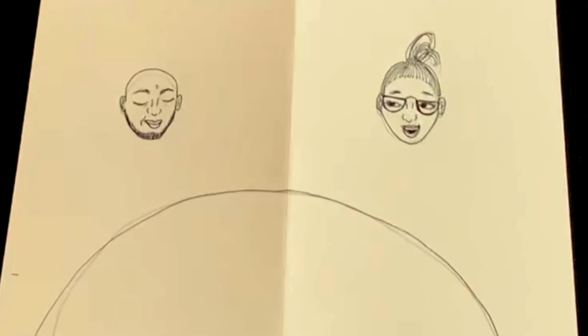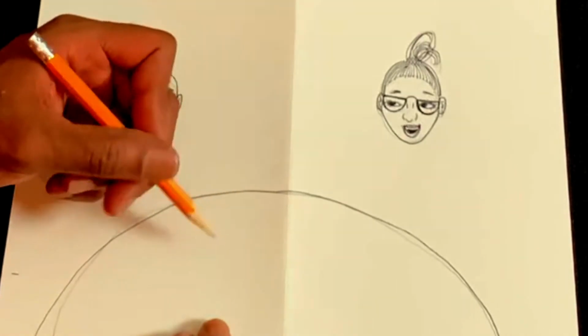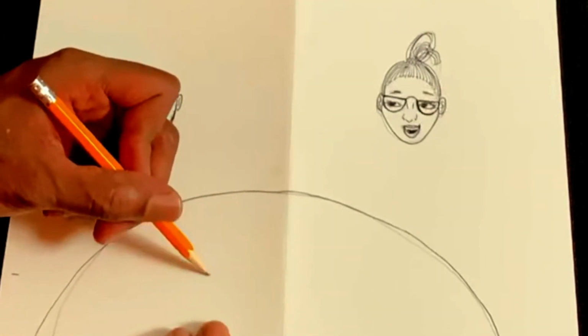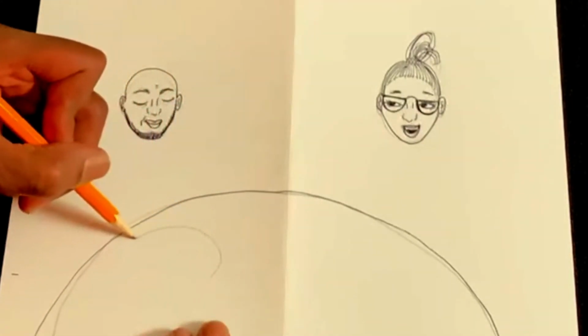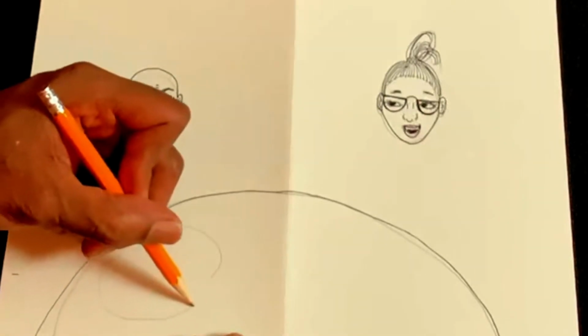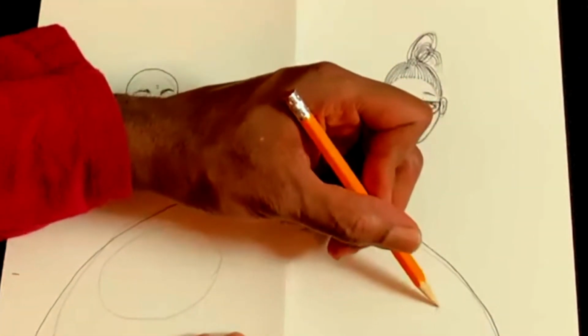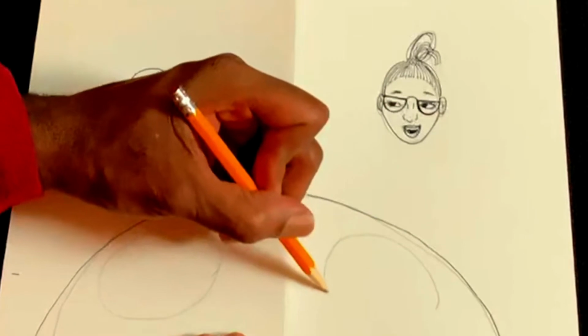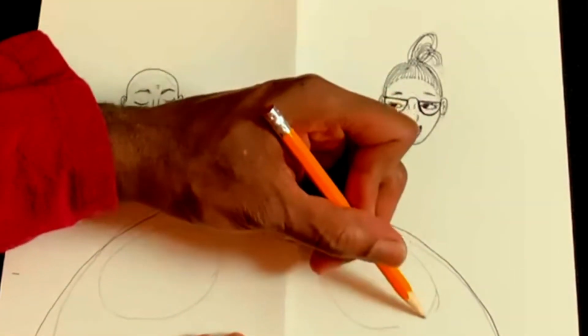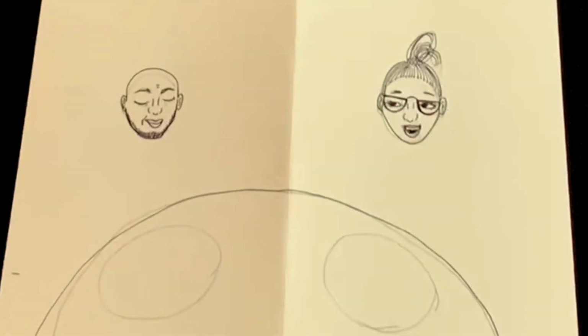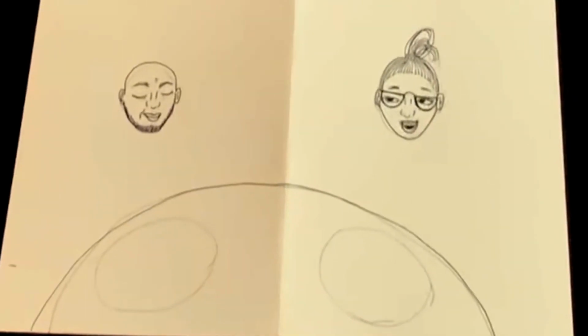And then I'm going to think about the delicious meal me and Lisa are eating. I'm going to now continue in pencil in case I make a mistake. I'm going to put a plate on my side and a plate on her side. So you can make 2 ovals, and that'll represent your plates.